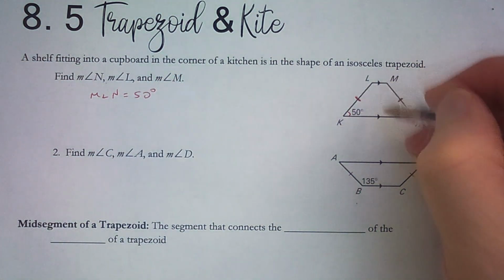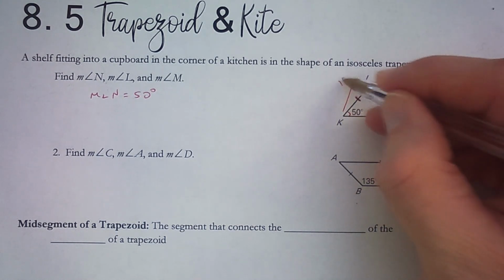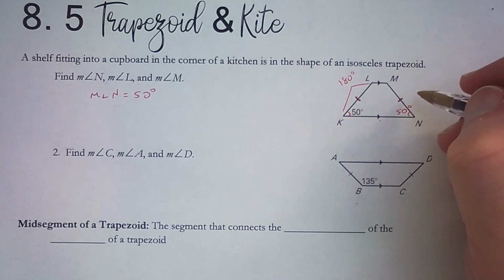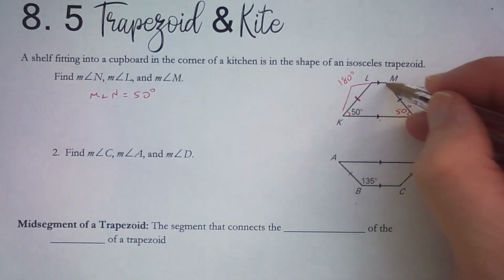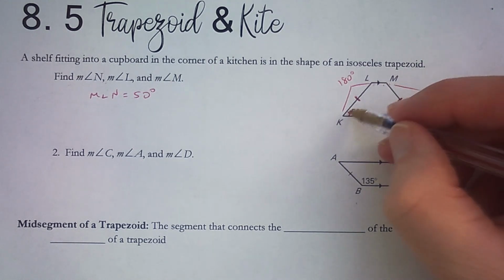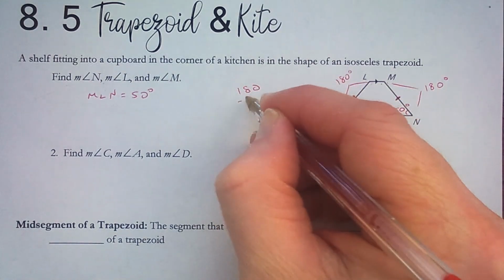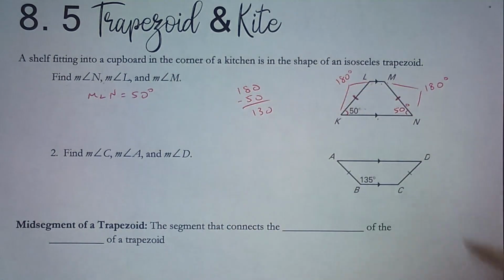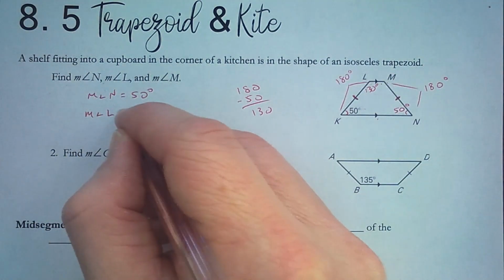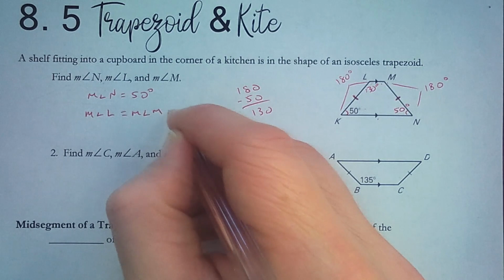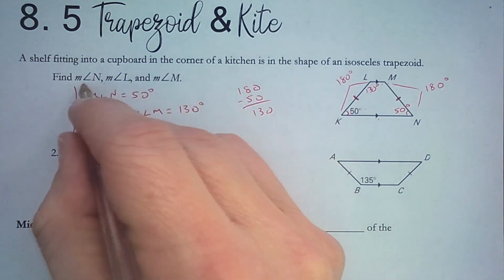Now because these are parallel, consecutive interior angles are supplementary, so these will add up to 180 degrees, and so will these. It does not work this way. These will be congruent, and these are congruent. This way, these will be supplementary. 180 minus 50 is 130. So the measure of angle L and the measure of angle M are equal to each other, and they are 130 degrees.